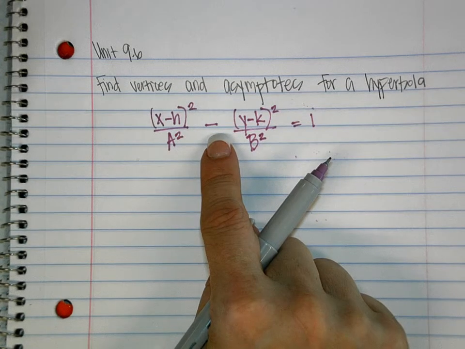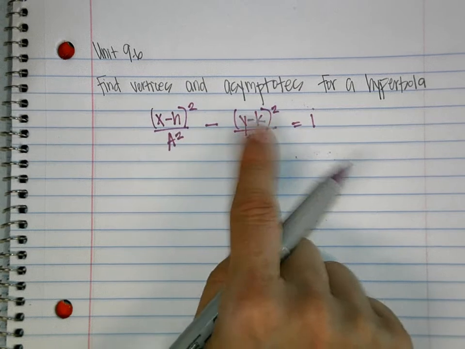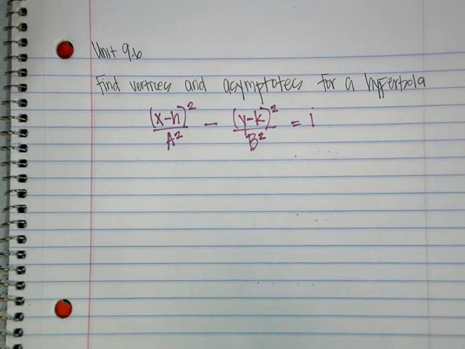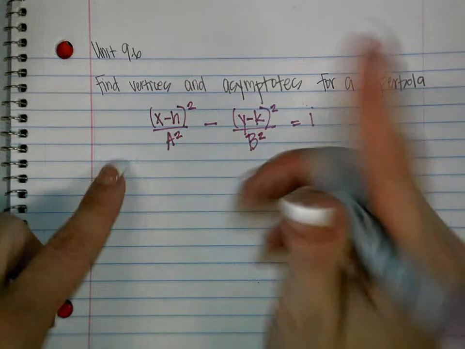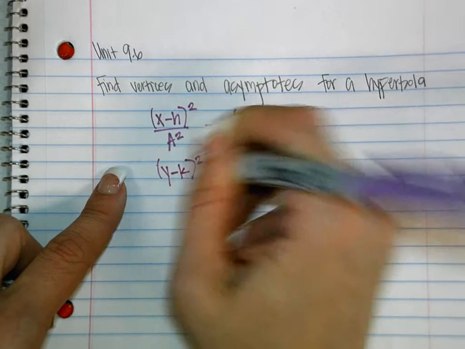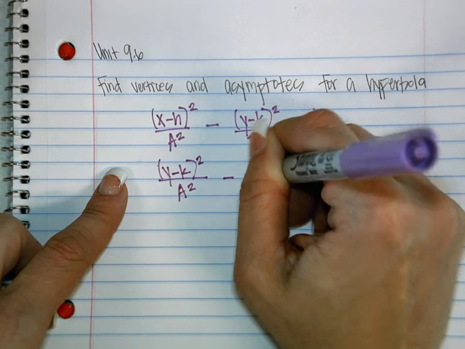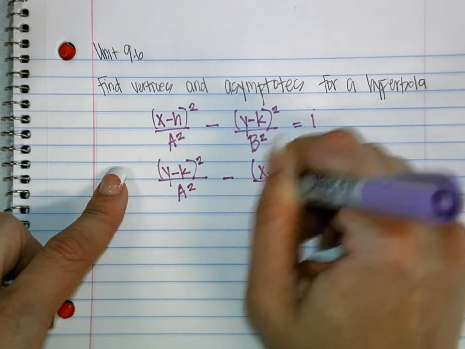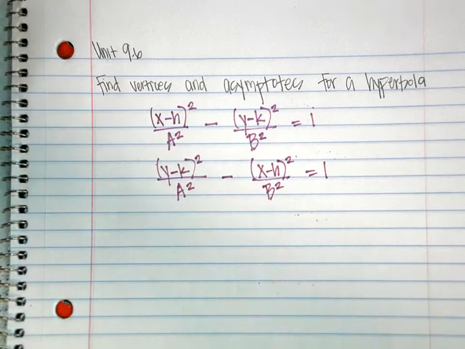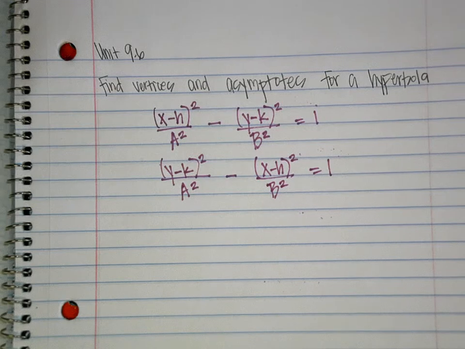That's it. Okay? That is it. If there's a minus in between the two things that are squared, it has to be a hyperbola. That is the only kind of shape. Now, you can also see this in a different format. It can be backwards: (y minus k) squared over a squared minus (x minus h) squared over b squared equals 1. The reason there are two is because hyperbolas actually can be in two different formats.